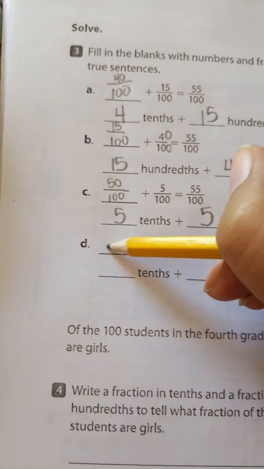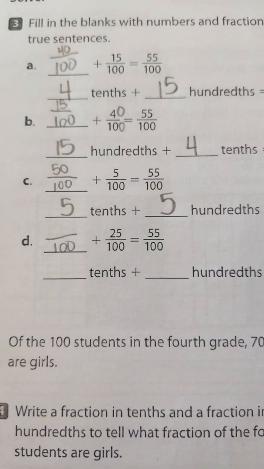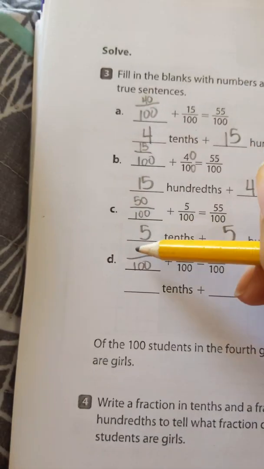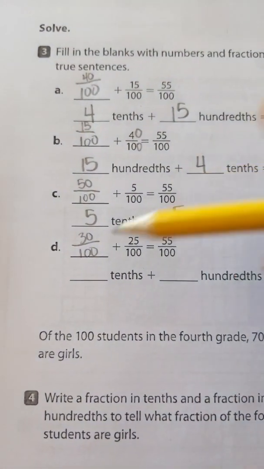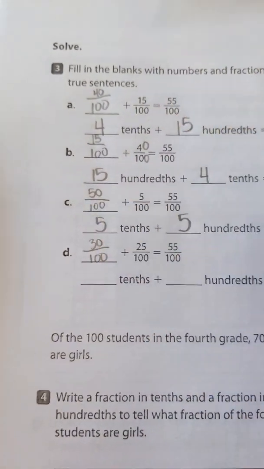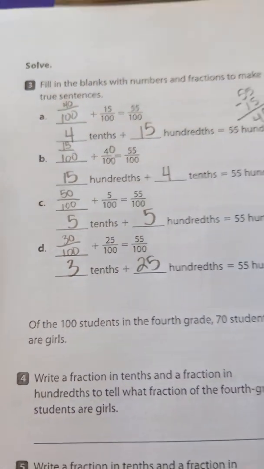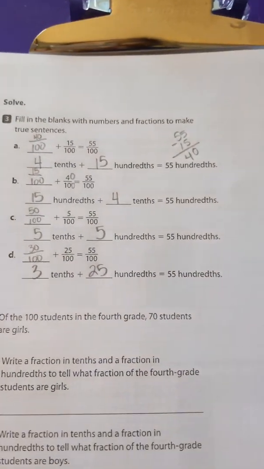All right, let's do this one, hundredths. How do I get from 25 to 55? I need to add 30. They want it in tenths. 3 tenths plus 25 hundredths gives me 55 hundredths.